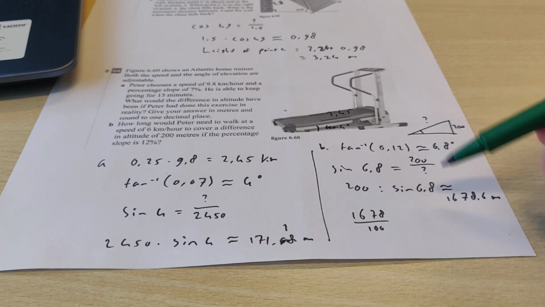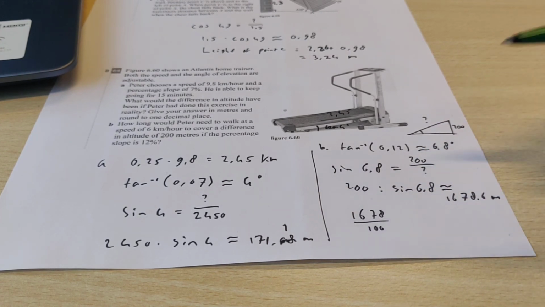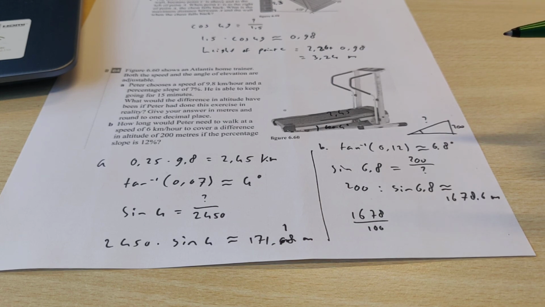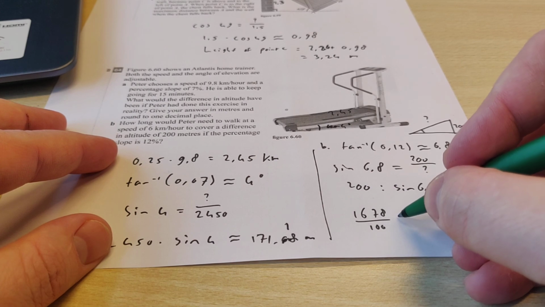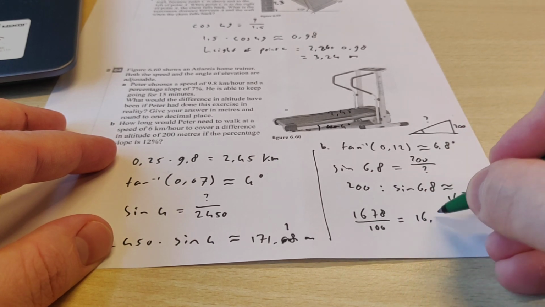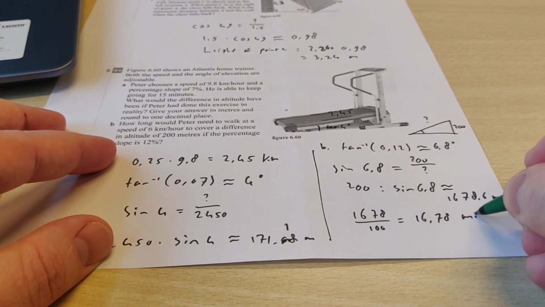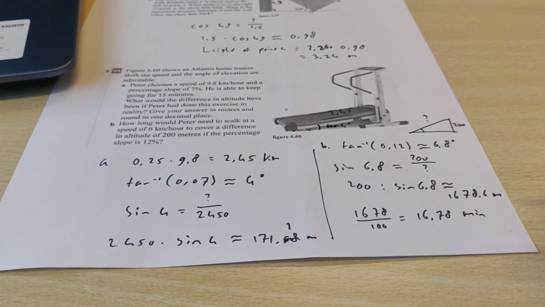Let me tell you one more time where the 100 comes from, because it might be a bit annoying because I didn't write anything down. He walks 6 kilometers per hour, right? So that's 1 kilometer per 10 minutes. So that's 100 meters per minute. So if you divide this by 100, that means that it takes him 16.78 minutes to walk the distance that he wanted to walk. So this is our answer here.